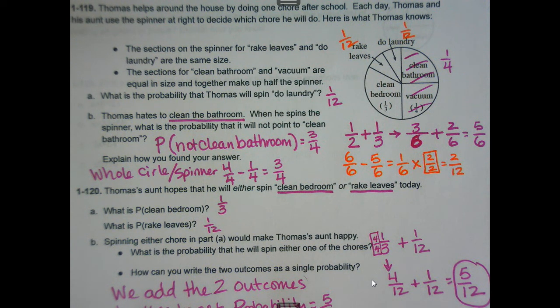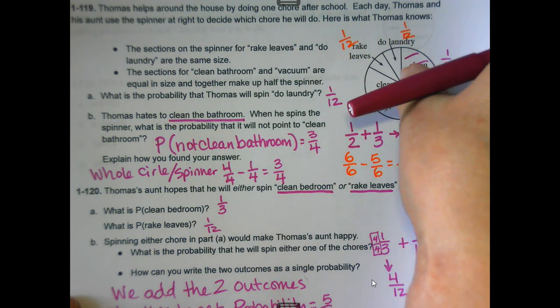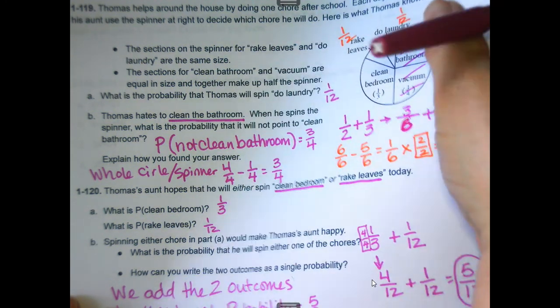Okay, so there we go. And let me scooch this up just a little bit so you can see what I wrote there.